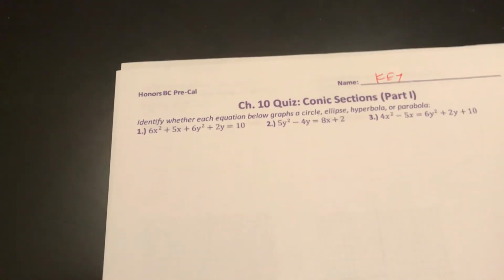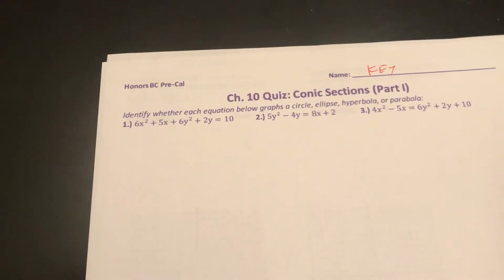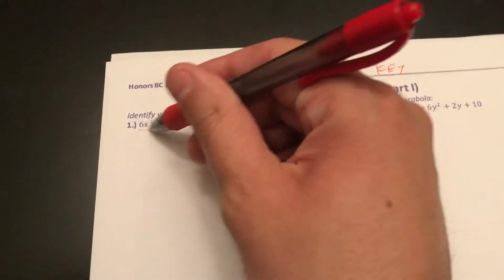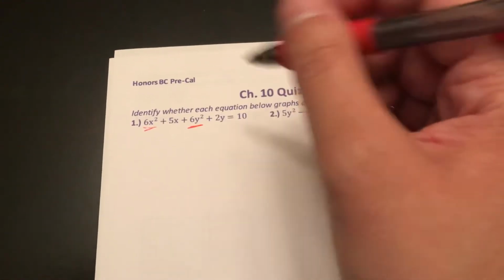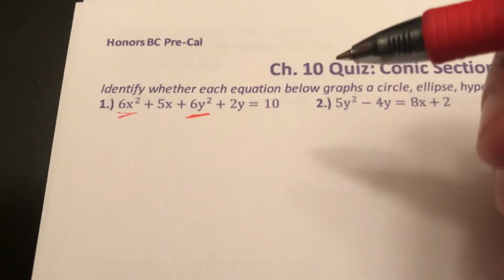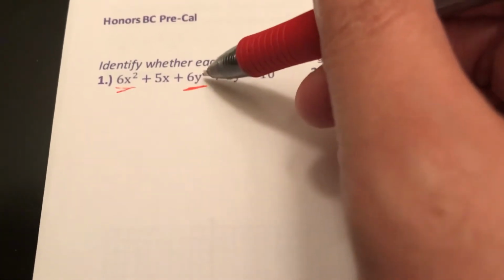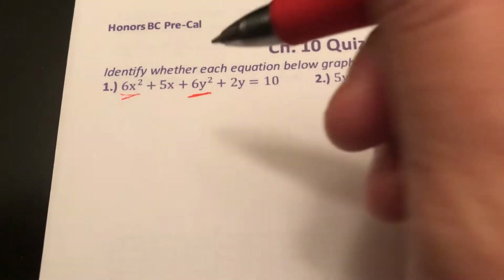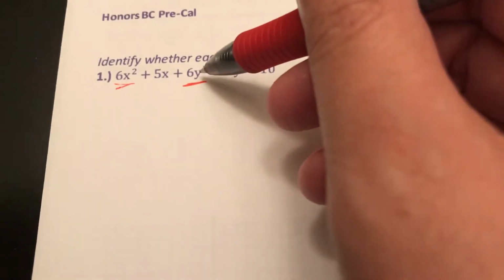Question number 1 asks me to determine what kind of graph we have here. Notice I have a positive 6x squared and a positive 6y squared, and they're being added, which normally would make me think this is an ellipse equation. However, because we've got a leading coefficient of 6 in front of both of these, if I divided the entire equation by 6, I'd really just have an x squared and a y squared term that are both positive. So as a result, this is a circle equation.